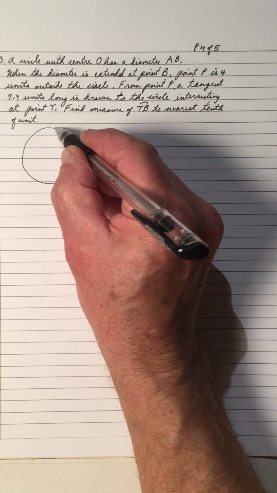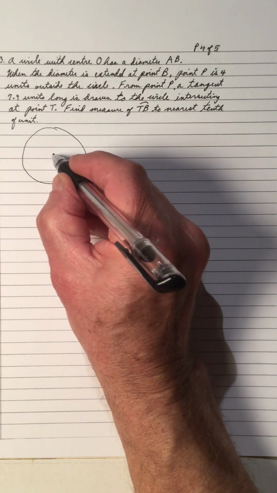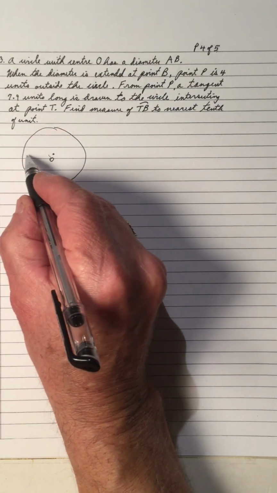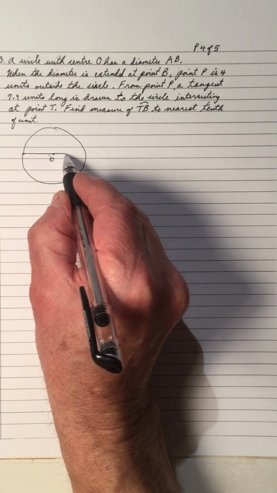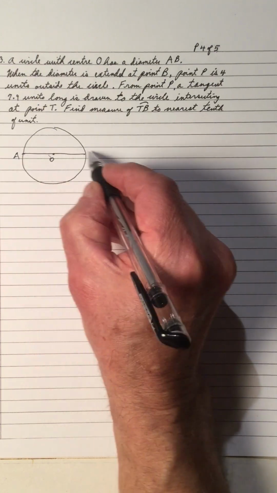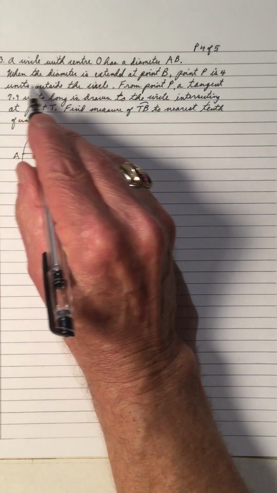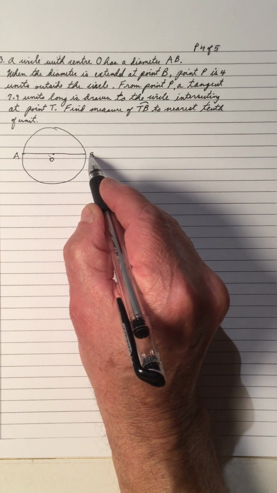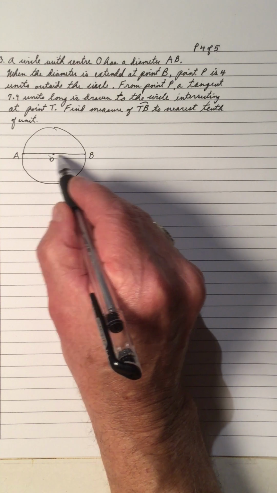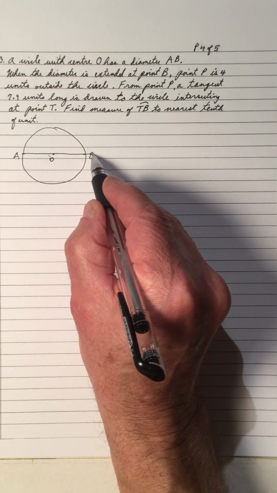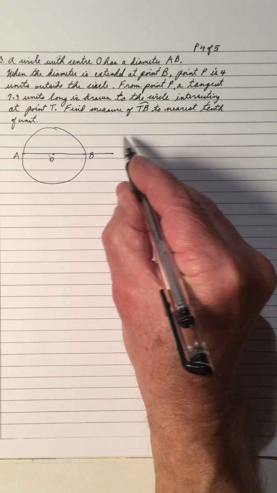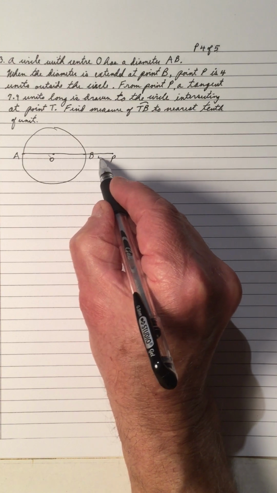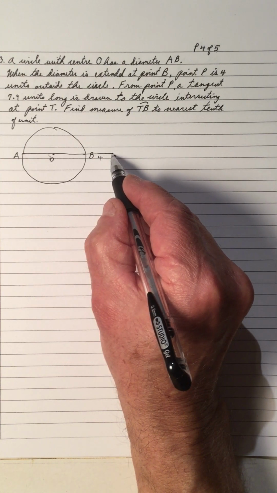Here we go. We got a circle. The center of the circle is O. So let's make that O the center of the circle. And it has a diameter. So let's draw the diameter like this. The diameter is AB. When the diameter is extended at B, point P is 4 units outside the circle. So here we go, 4 units. So there's point P. The diameter is extended at B, 4 units out from the circle.